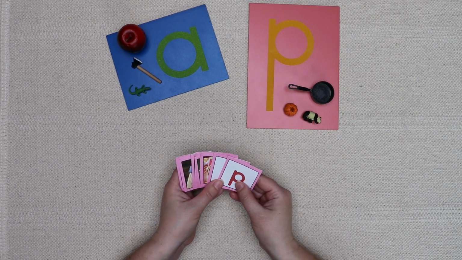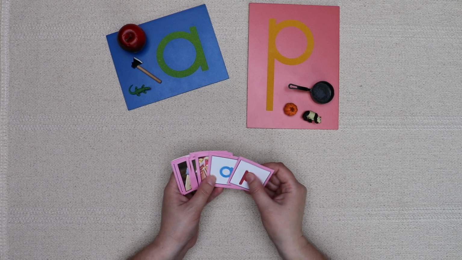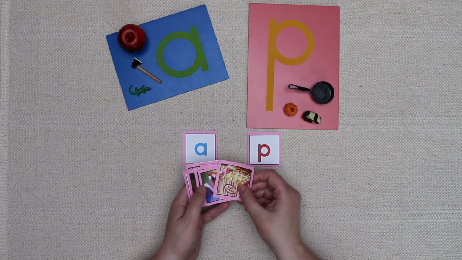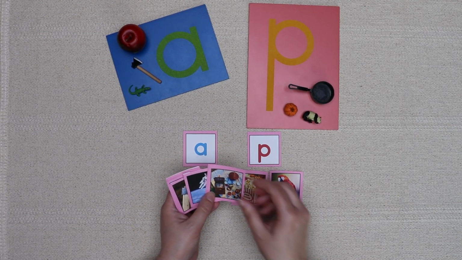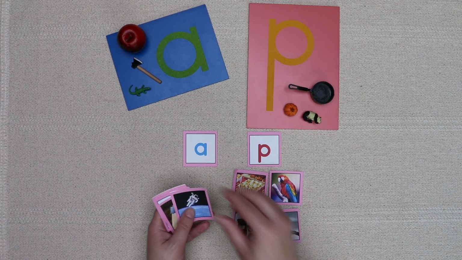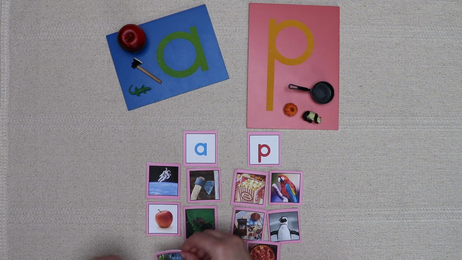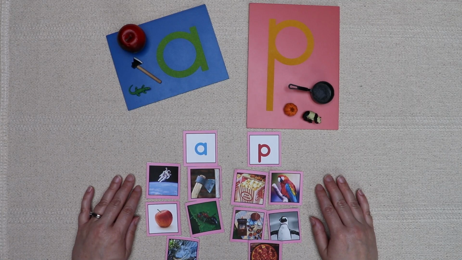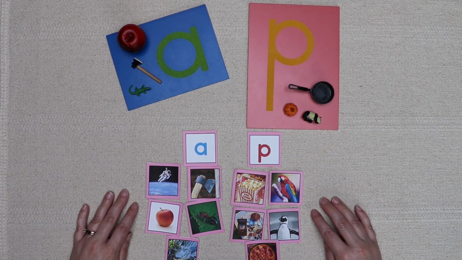An extension activity would be the Pink Series beginning sound cards. So I have made these two letter symbols with some pictures that begin with the sounds: popcorn, parrot, picnic, penguin, and pizza. And then we have astronaut, axe, apple, ant, and alligator. And this can be another extension activity that they can do to practice matching a letter symbol with its sound.